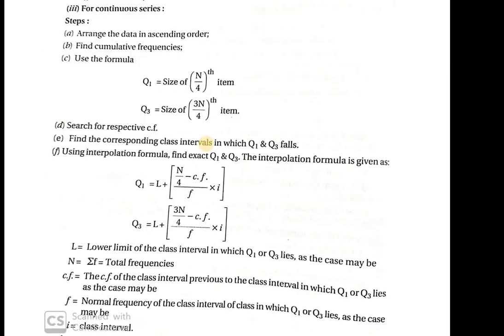Here in the continuous series, first we arrange the data in ascending order, then we apply the same procedure: finding cumulative frequency, then using the formula. There is a small difference in the formula. In individual and discrete series we use (n plus 1) by 4, but in continuous series it is the n by 4th item. For Q3 also, the 3n by 4th item. After calculating that, we search for the respective cumulative frequency, the next higher number or equal. That corresponding class we call the Q1 or Q3 class.